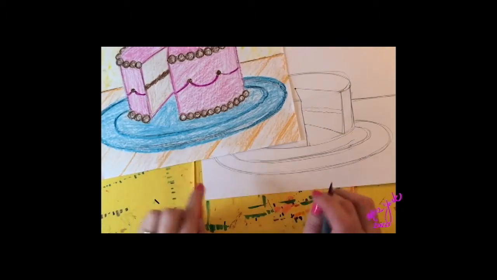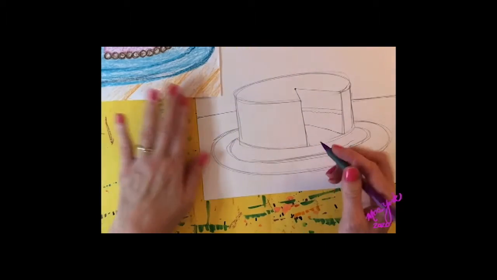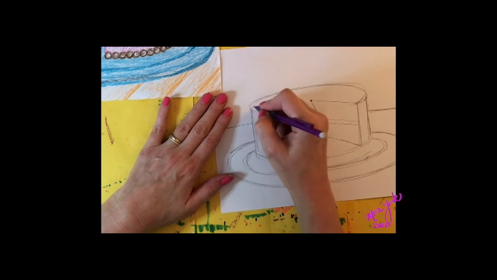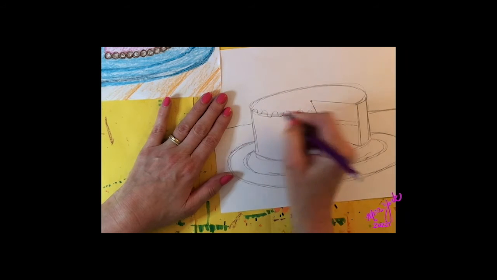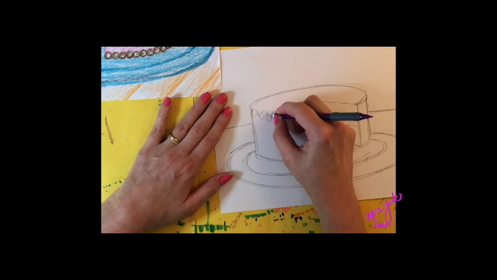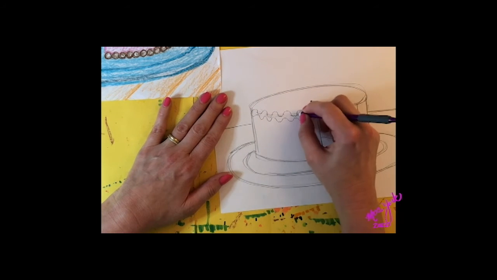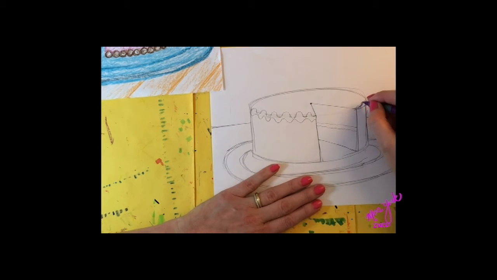For this one, I added little icing dots. Maybe for this one, I might add a wavy line. And I'm going to go like this, wavy. Okay. And I'm going to erase these little spots in here because I don't want to see through the icing. Here we go. Let's keep going all the way around.